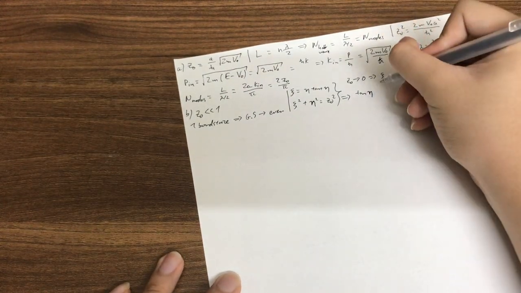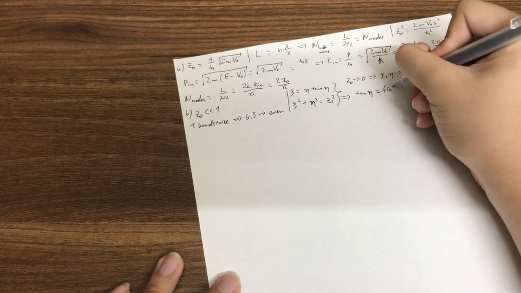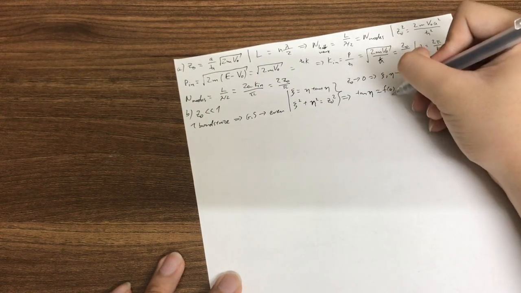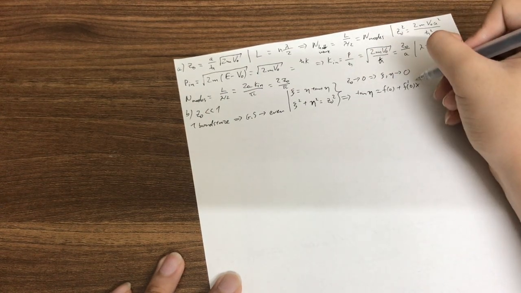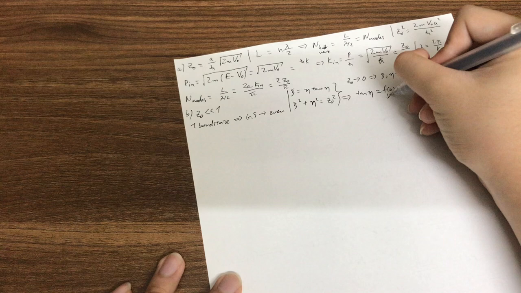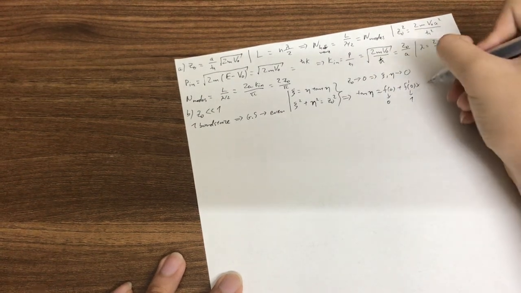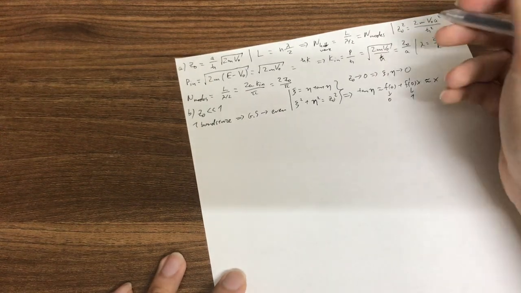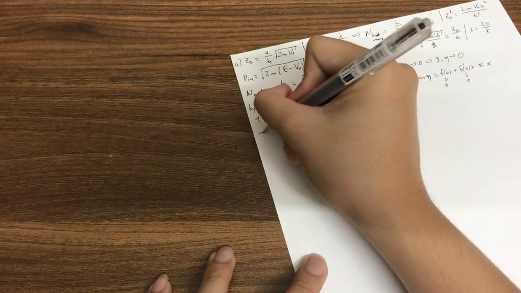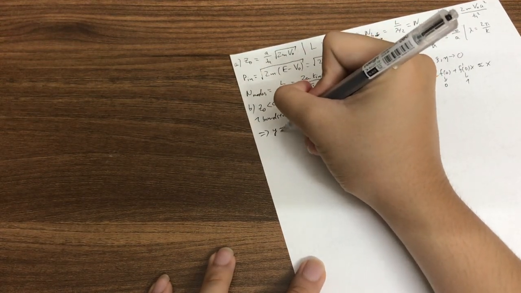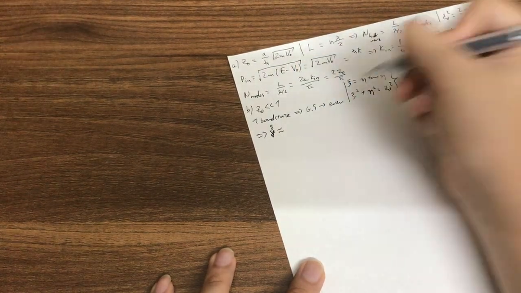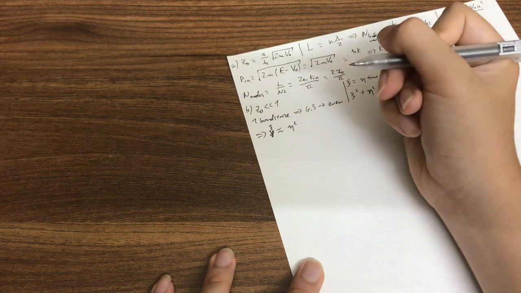So this in series is f at 0 plus f prime at 0 times x. This is the tangent at 0, so the derivative is secant squared, which is 1. So this is approximately x. From this, you get that psi is going to be around eta squared.